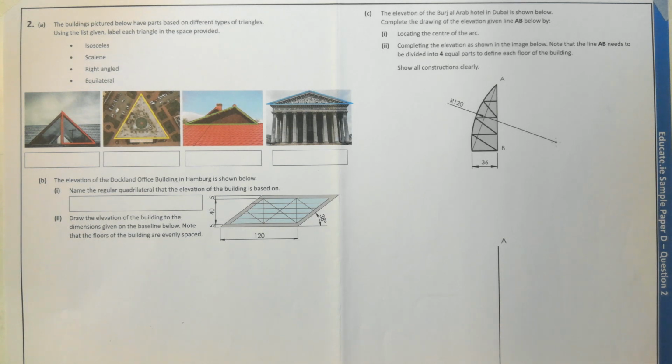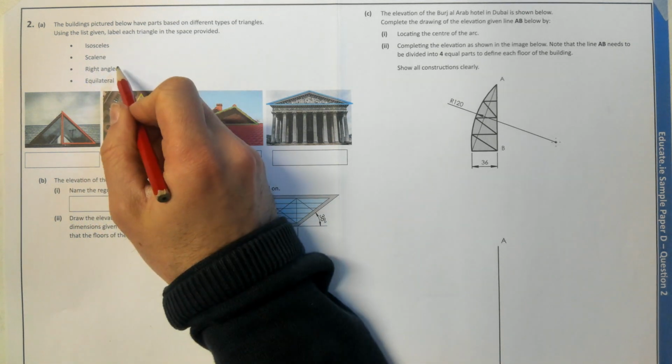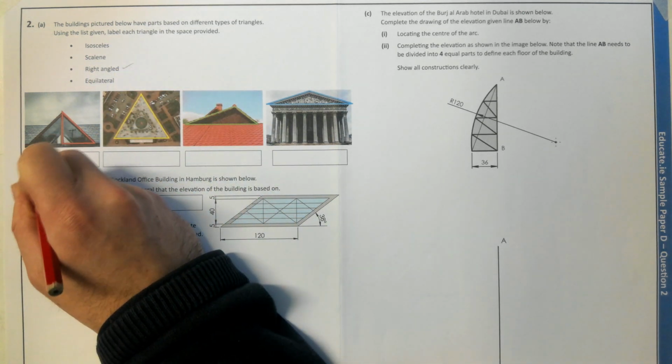So this video is going to go through sample paper D question 2. So part A, the building picture below have parts based on different types of triangles. Using the list given, label each triangle in the space provided. So the first one there, you can see we have a right angle, so we're going to use our right angle triangle answer there.